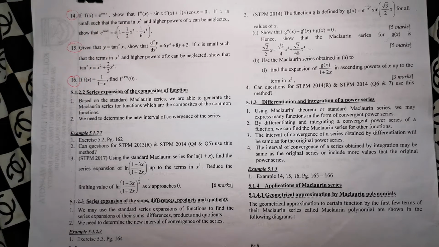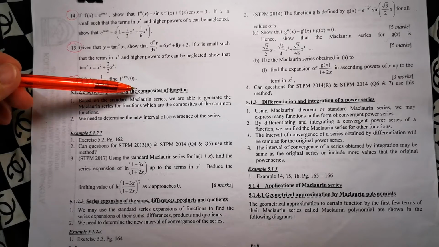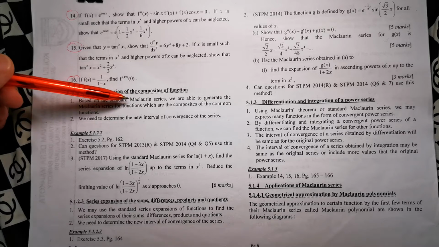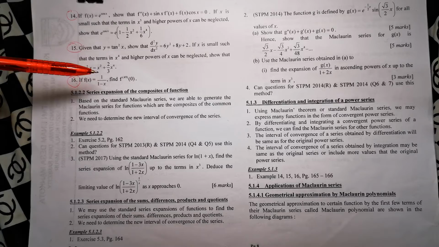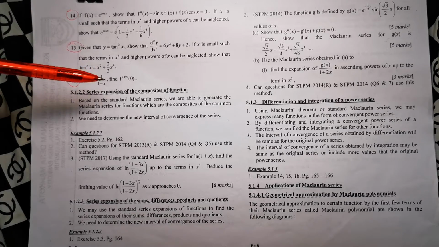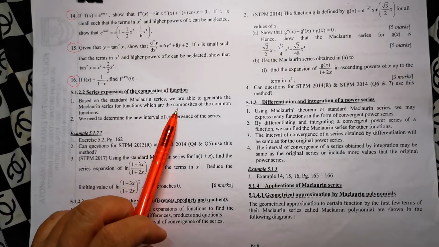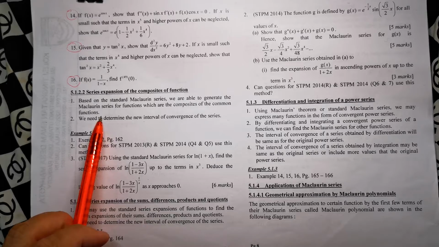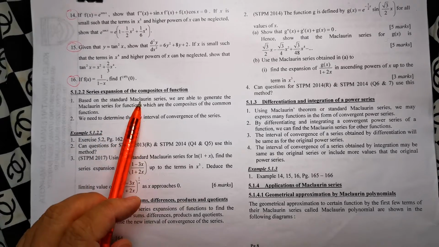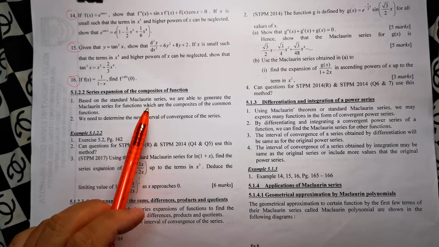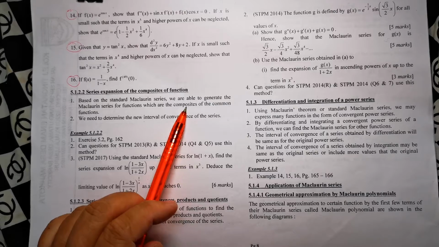Okay, so today we are going to continue with 5.1.2.2, series expansion of the composite function. This part will be based on the standard Maclaurin series that you have done before, and some are given in the formula list during the exam. Now we are able to generate the Maclaurin series for functions which are composites of the common functions. That means we just apply the standard Maclaurin series to find the Maclaurin series for any composite function.